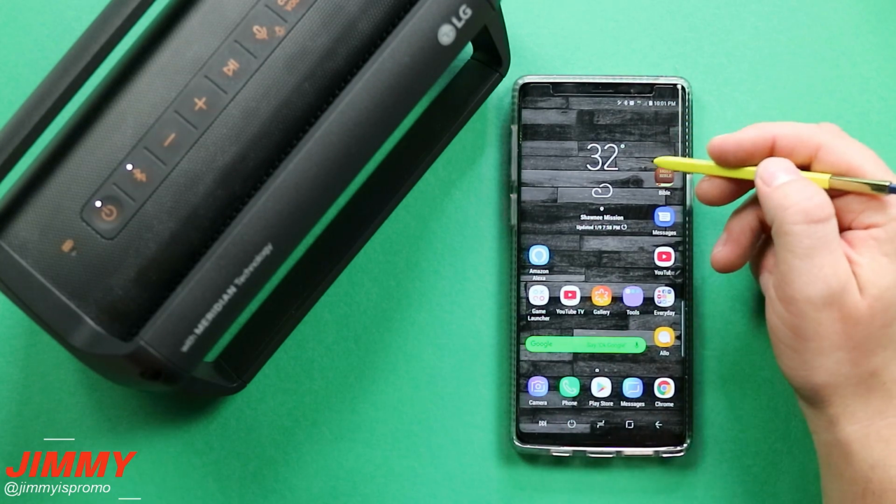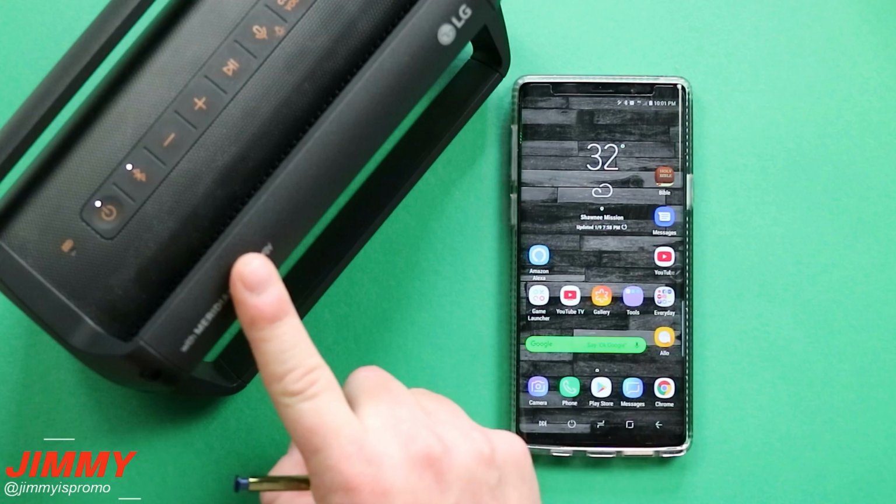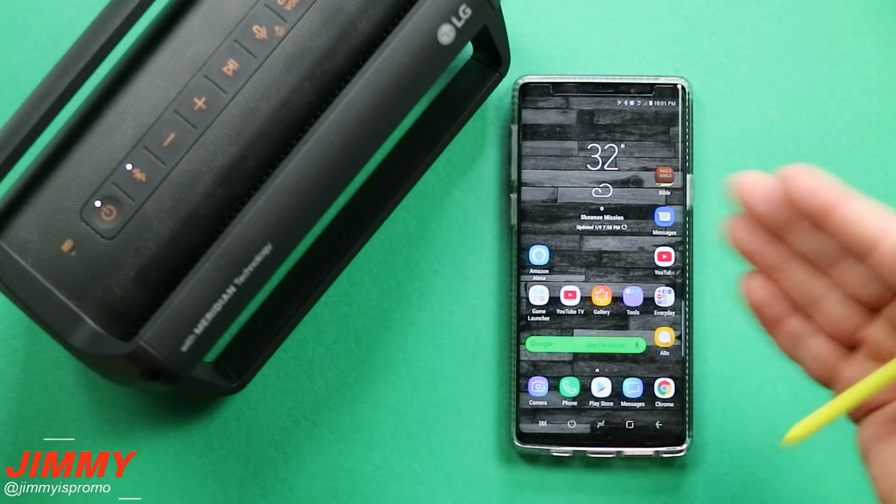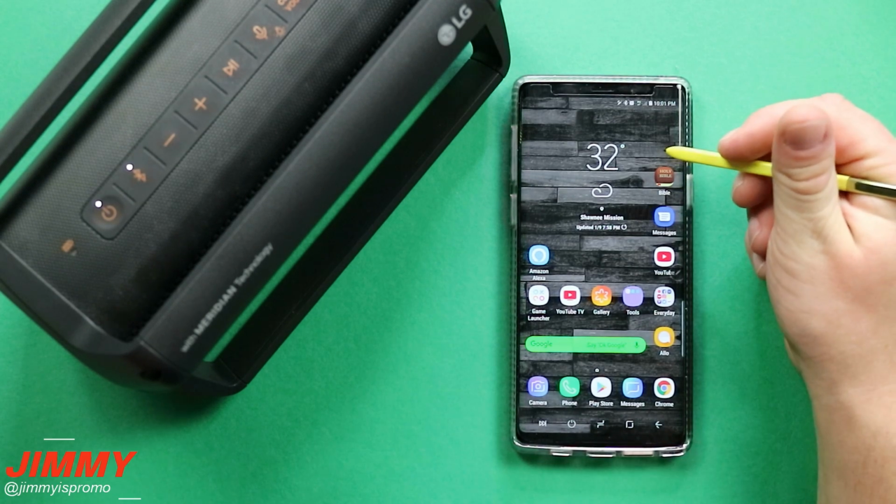So this definitely comes in handy because when I'm at home and I'm connected to this Bluetooth speaker, I know for a fact I don't need a lock screen on my phone, and it's a way for me to get into it faster without having to always do my credentials.